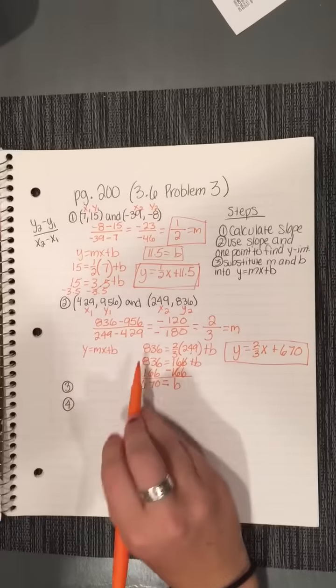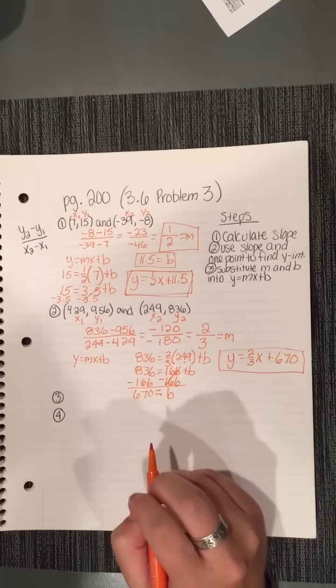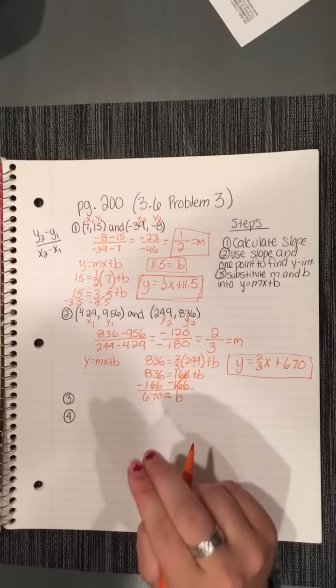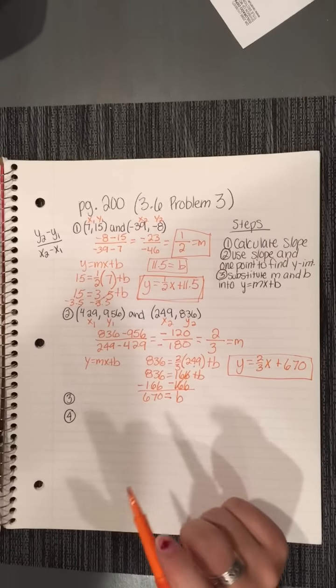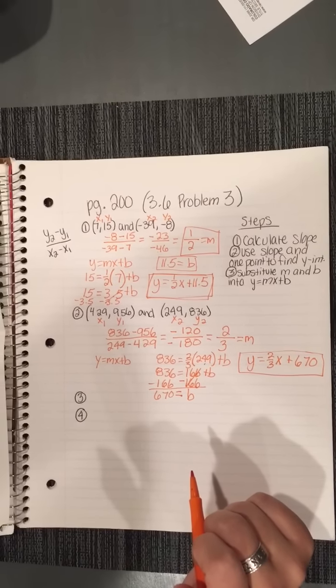So make sure you have all of this down in your book, and then go ahead and pause the video. We want you to try number 3 and number 4 on your own. So pause the video, try those on your own, and then we will write the answer down so you can check yourself and make sure you got it right.